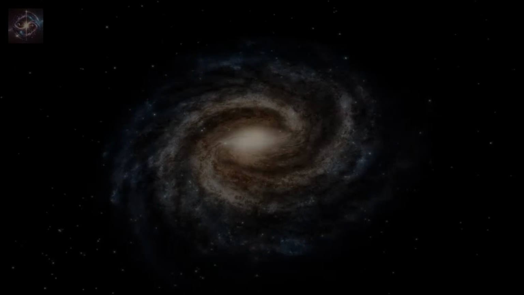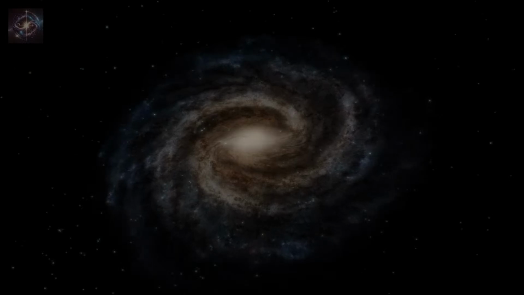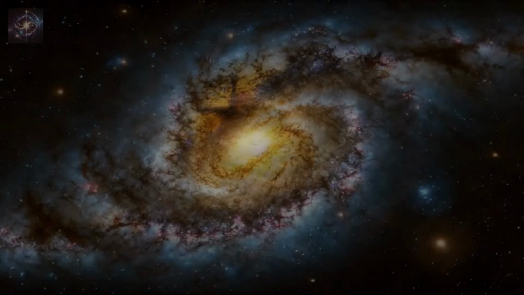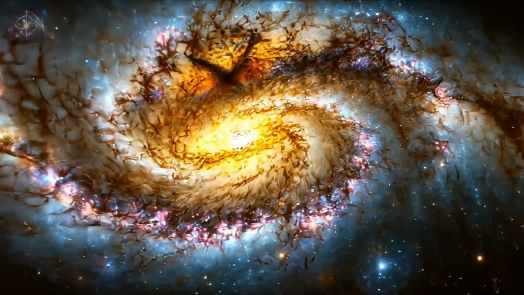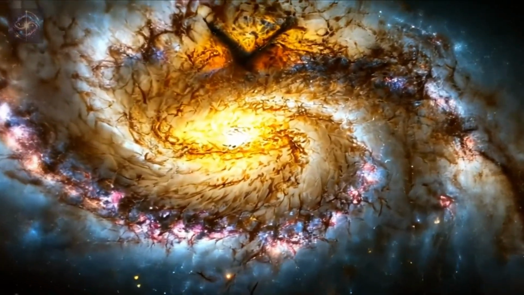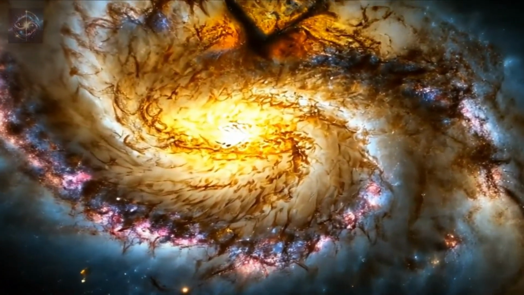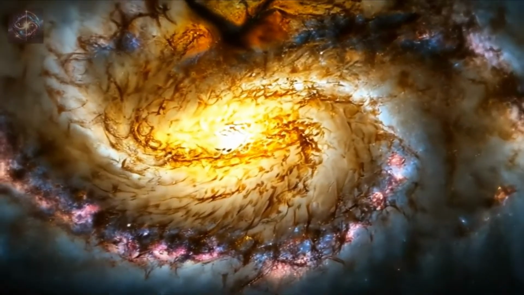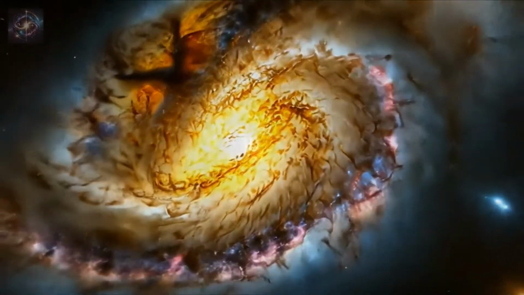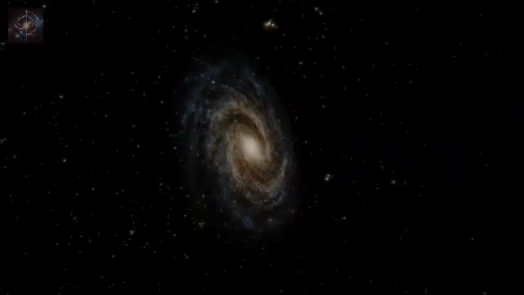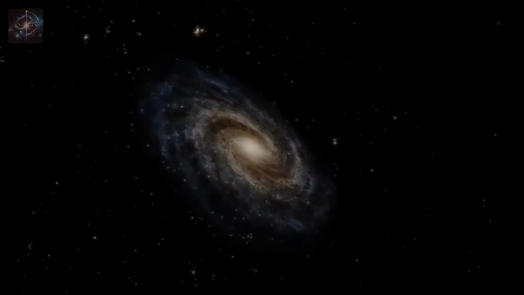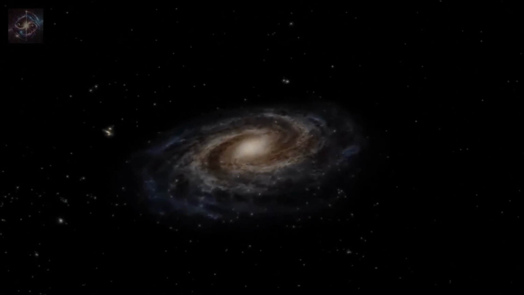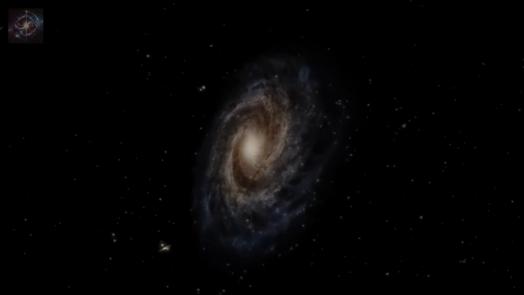The most massive of these stars live short lives, illuminating the arms and creating brilliant regions of light and color. Over billions of years, the spiral arms have continually evolved, shaped by the movement of stars, the influence of gravity, and the interactions with smaller galaxies. Today, the Milky Way's spiral arms remain some of the most active and vibrant regions of the galaxy.